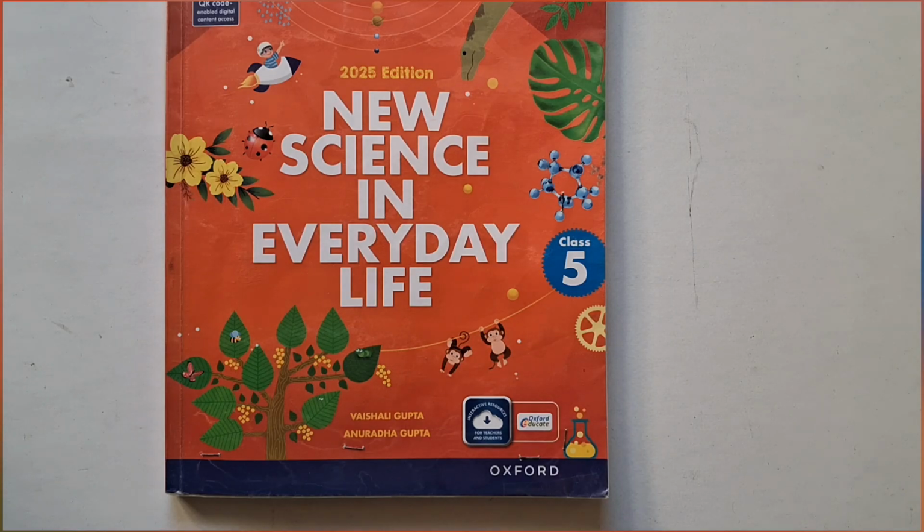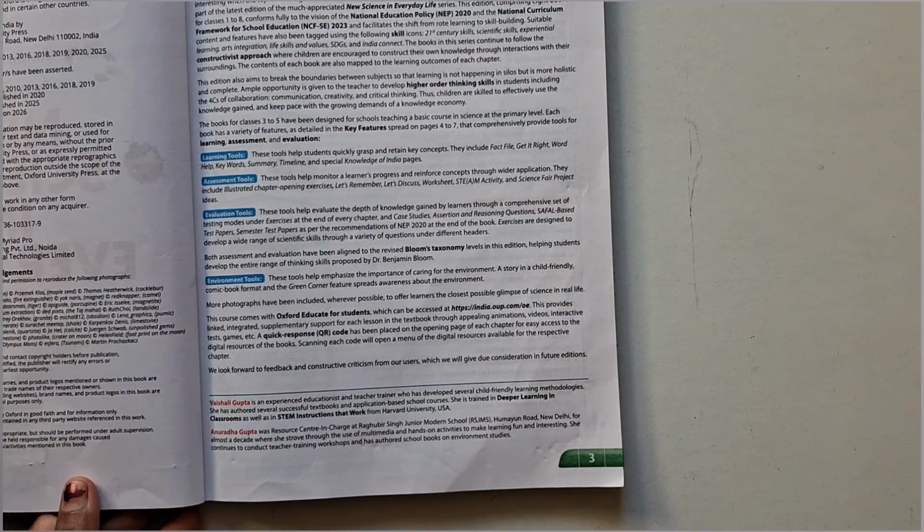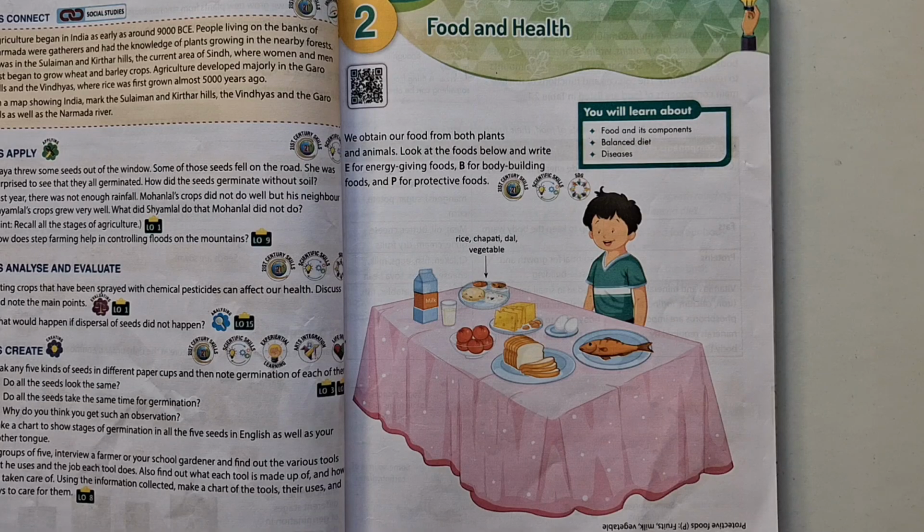Kids, this is our science lecture for CBSE board class 5th. This is our science textbook, New Science in Everyday Life, class 5th. Kids, this is our second science lecture.